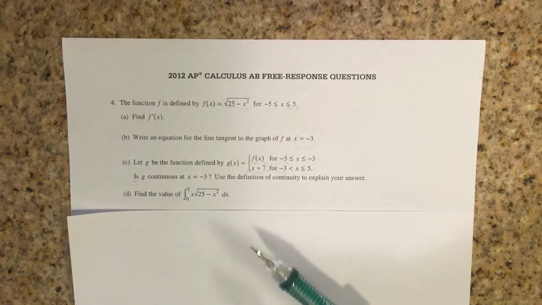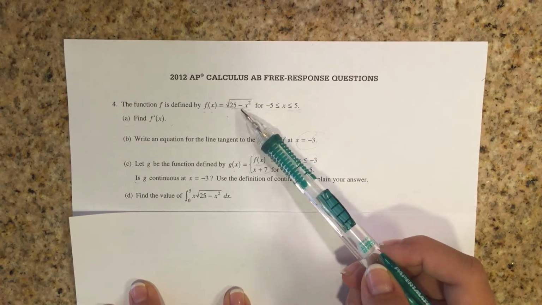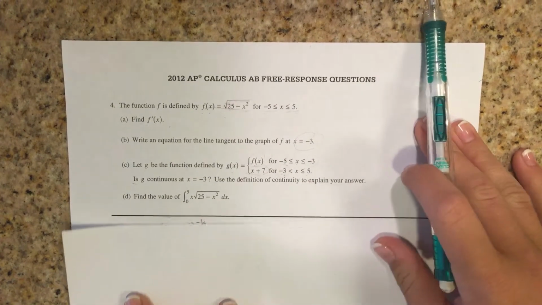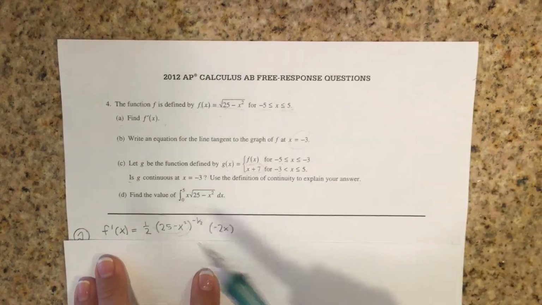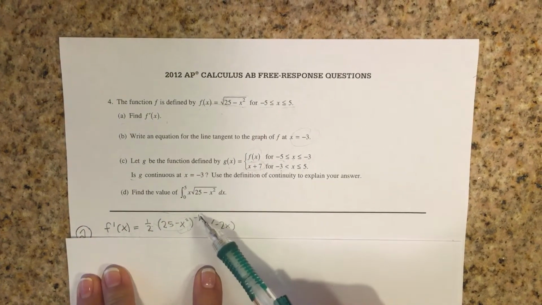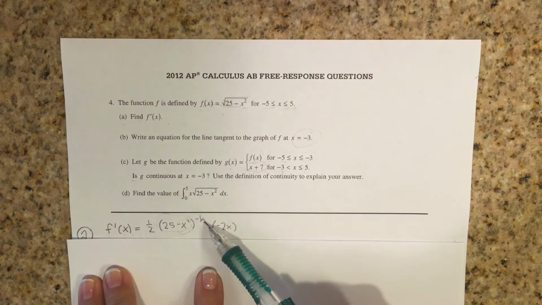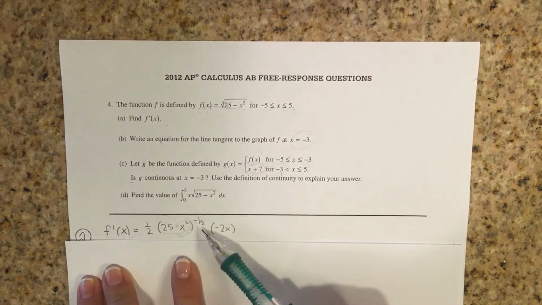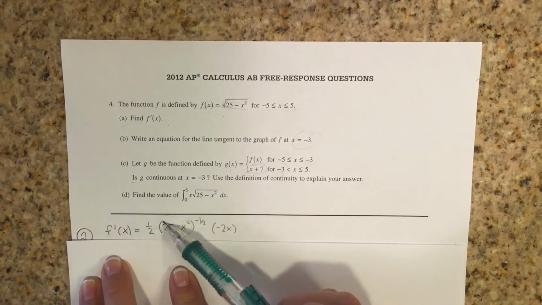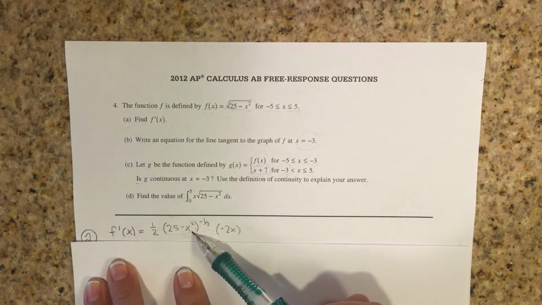So in order to do that, I suggest changing this square root into a power of 1/2 so that you can do the power rule. Doing the power rule, you bring the 1/2 to the front and then subtract 1 from the power of 1/2, which is -1/2, but then you still have an x squared in the 25 minus x squared.